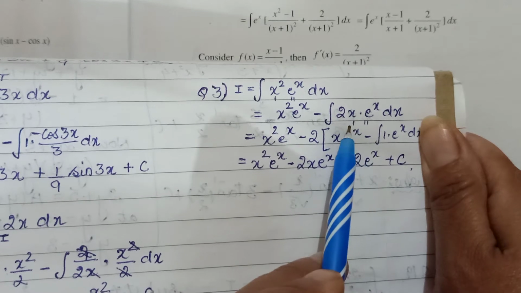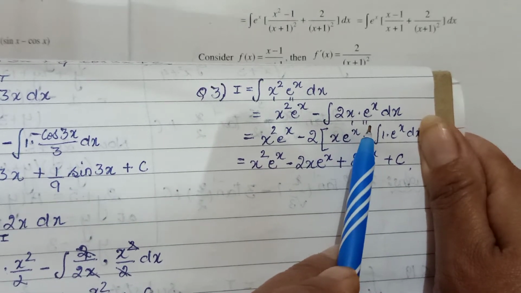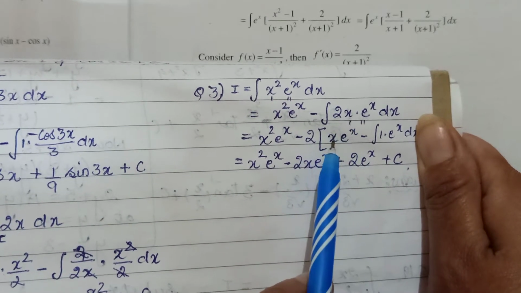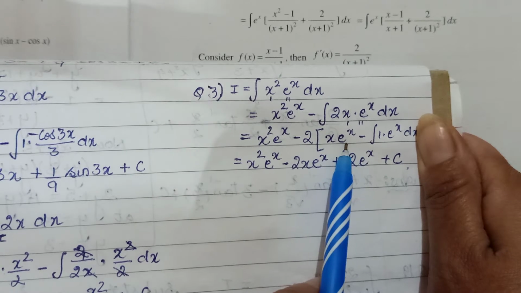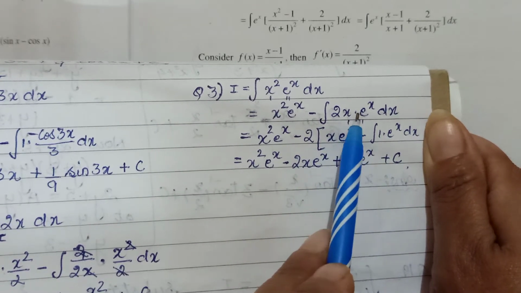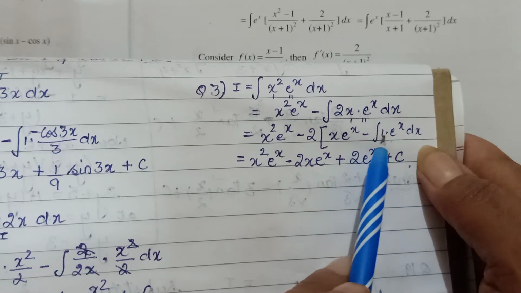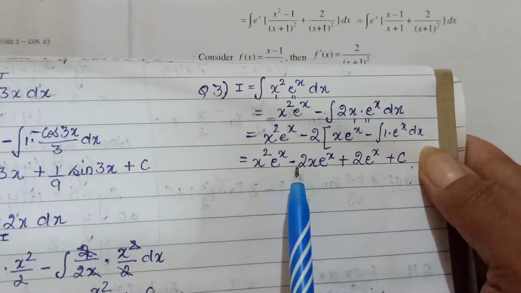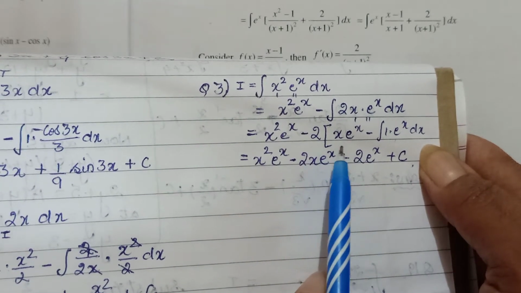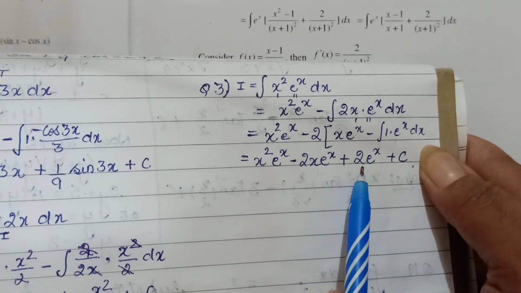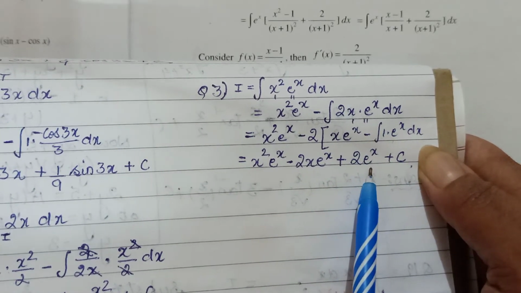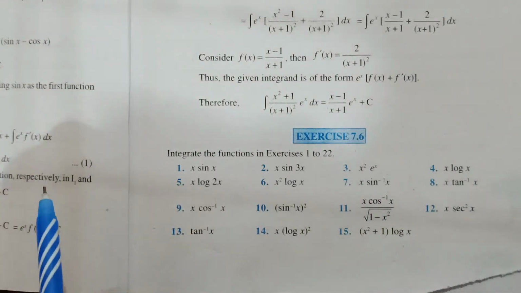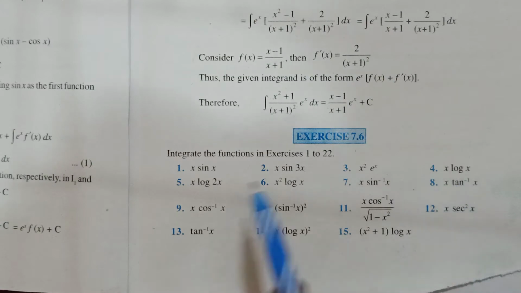So again we had two functions here. We'll choose this as the first function, the algebraic one. In ILATE, exponential has to be the last choice. So again, first function as it is, integration of e to the power of x is e to the power of x, minus derivative of x becomes 1 and integration of this is e to the power of x. Now in the second go we have to integrate this again. Okay, so up to here our simplification is done. This will be copied as it is. This scalar multiplied inside, minus 2x e to the power of x. Okay, this minus 2 with this makes it plus 2, and integral of e to the power of x comes out to be e to the power of x, and the constant of integration of course has to be there.